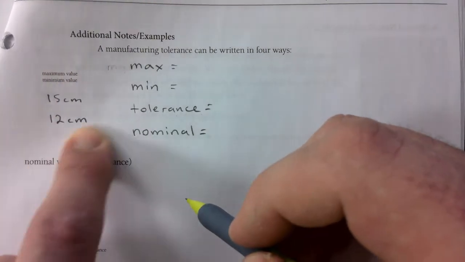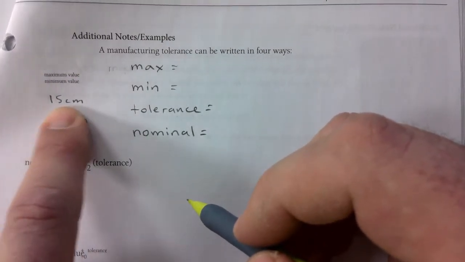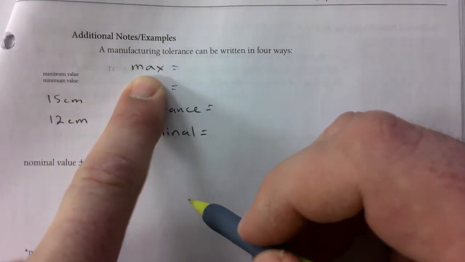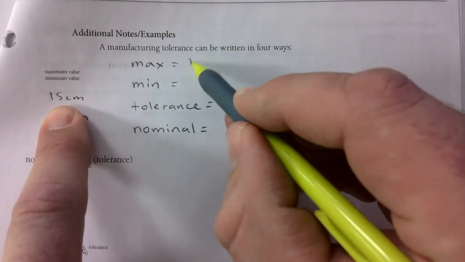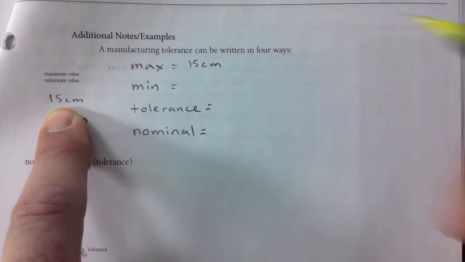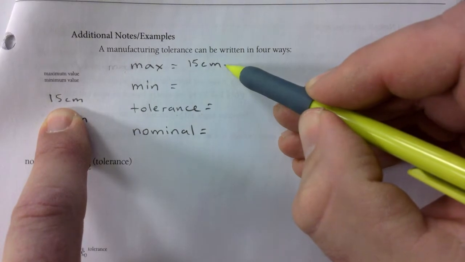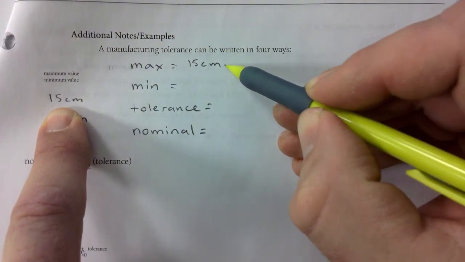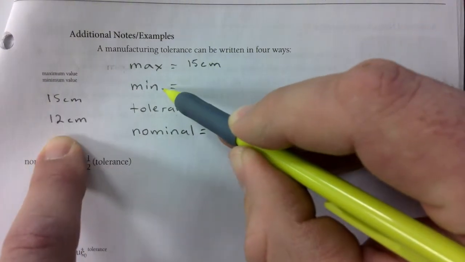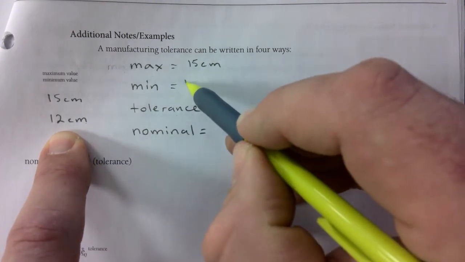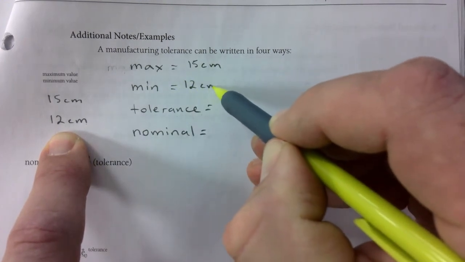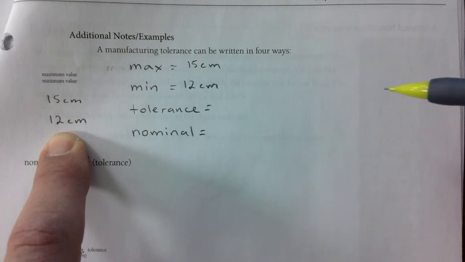What is the max? If you looked at this, we're going to assume that that number is our max, right? It should be pretty obvious. So you just go ahead and write this in. If I asked you to fill in one of these, the maximum acceptable measurement is 15. The min, we're going to assume is this 12 here. Boom, right? Done.